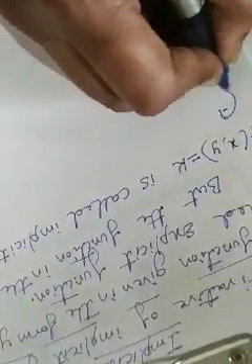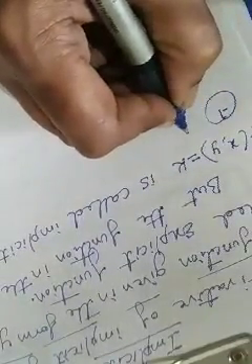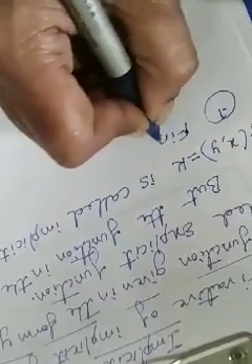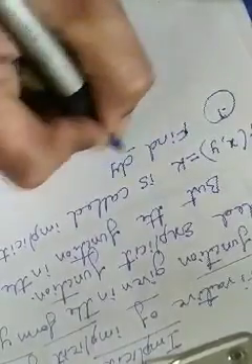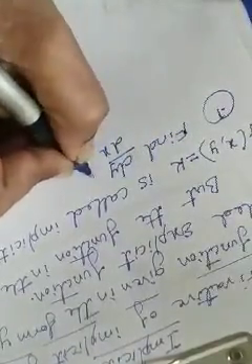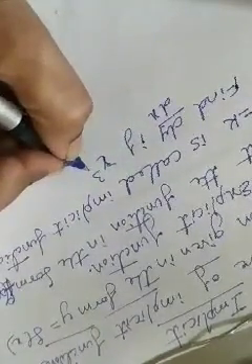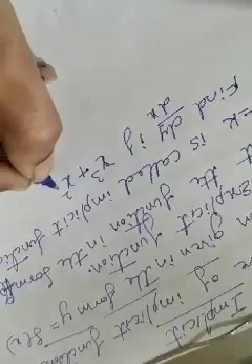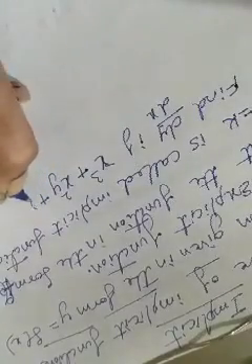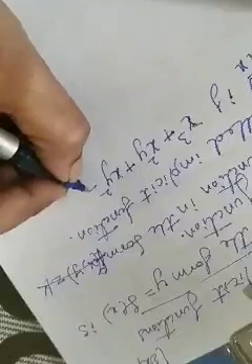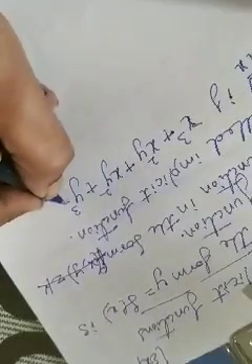First one, find dy by dx if x cube plus x square y plus xy square plus y cube is equal to 81.